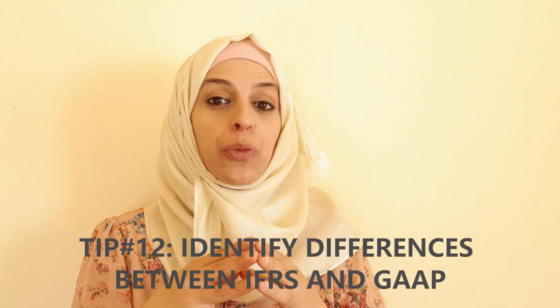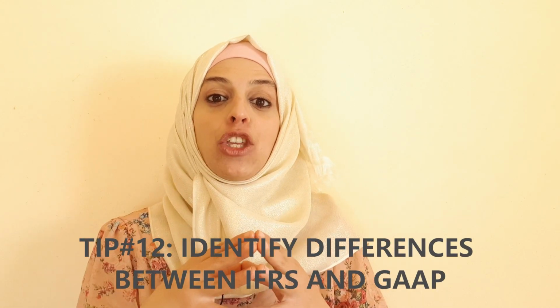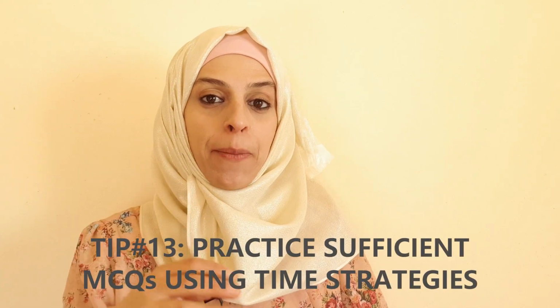Tip number 12. Identify accounting and reporting differences between IFRS and US GAAP and the impact of these differences on the financial statements. And here comes tip number 13, which is very important.